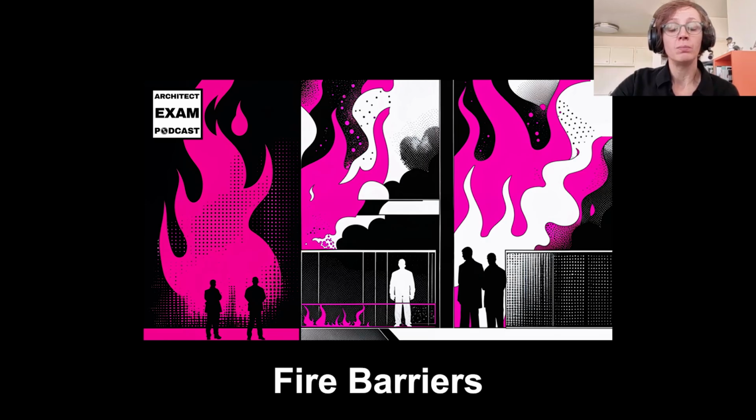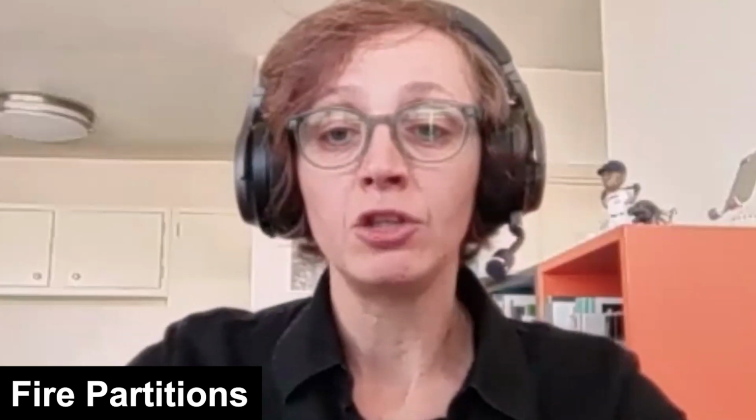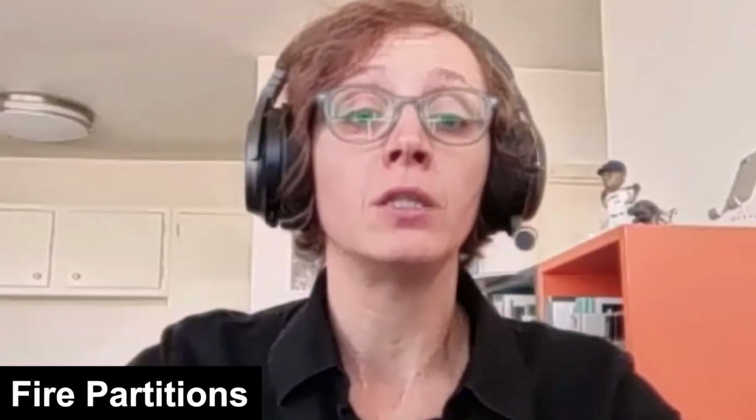One thing I know that confuses people is the understanding of fire barriers and fire partitions. We'll talk about fire partitions next, and they sound very similar, but fire barriers are more stringent than fire partitions. So the third type on our list is a step down in protection requirements, which is the fire partitions.